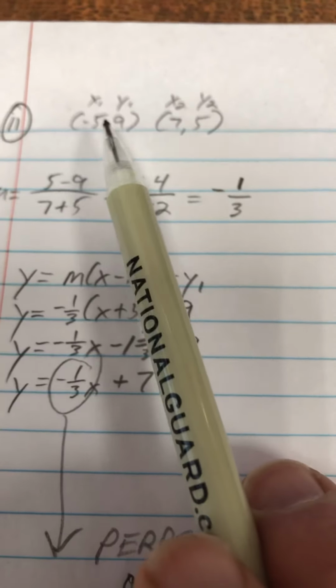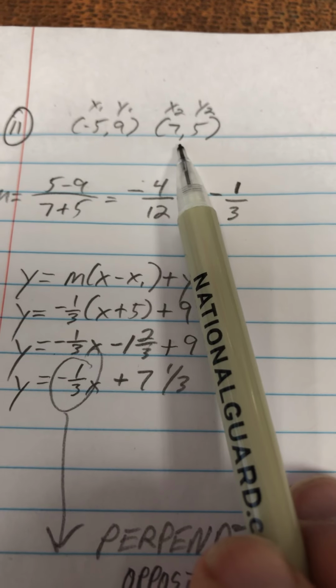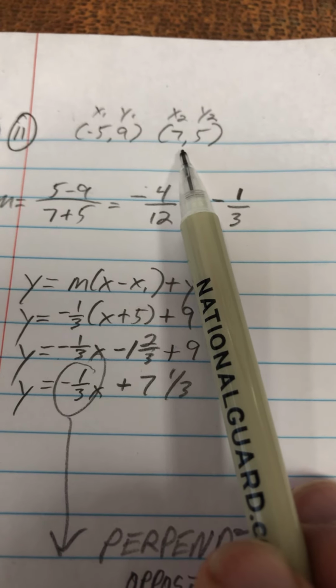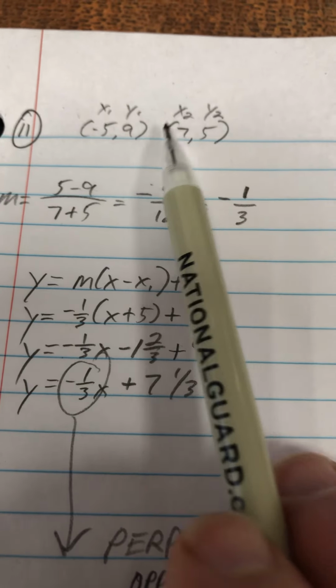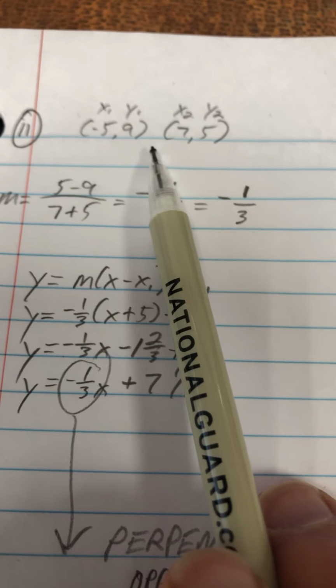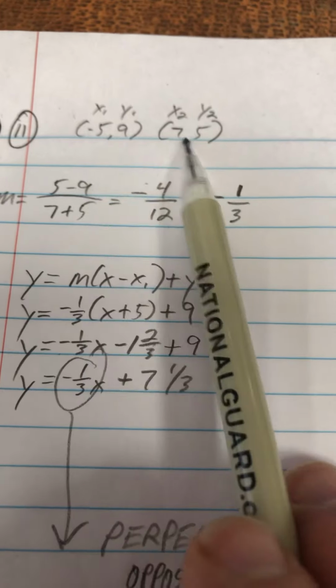So a point, and this is a segment, and they want a bisector. If you read number 13, they're looking for a bisector. That means it's going to split it right in half. So I want to find the midpoint of these 2 points.